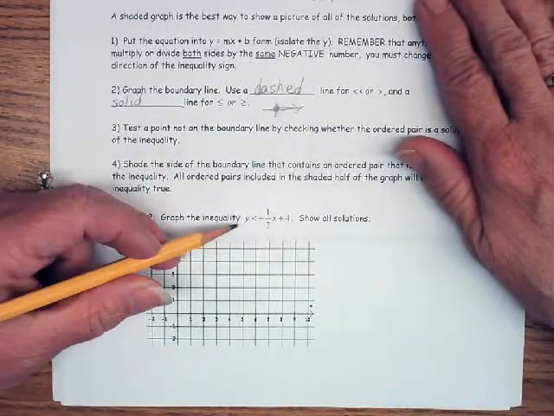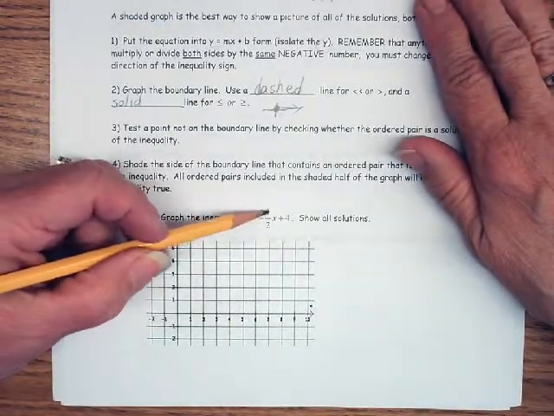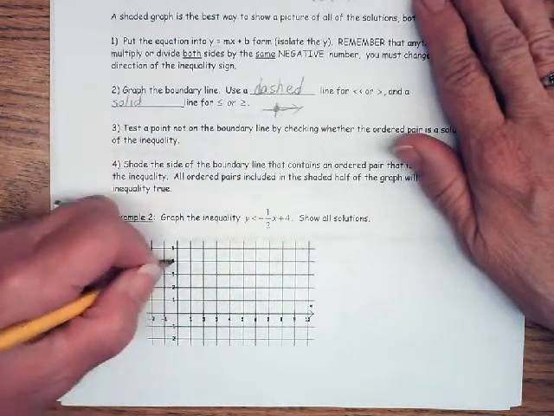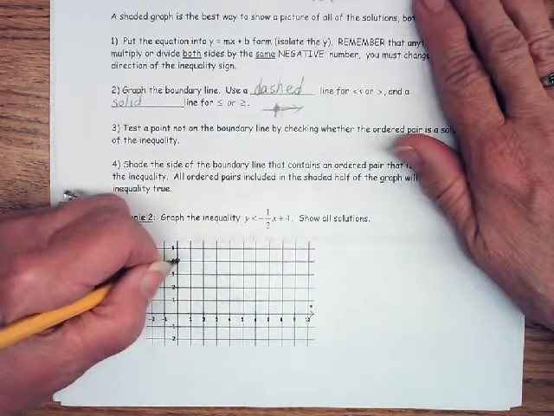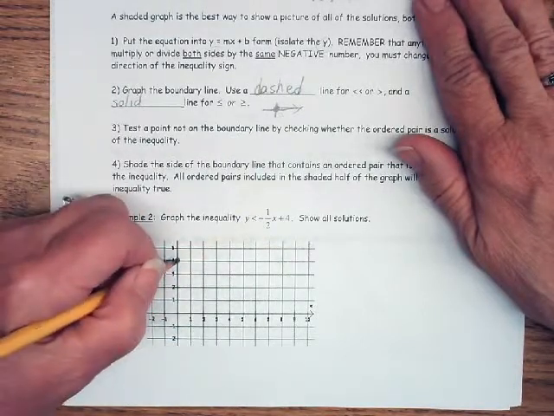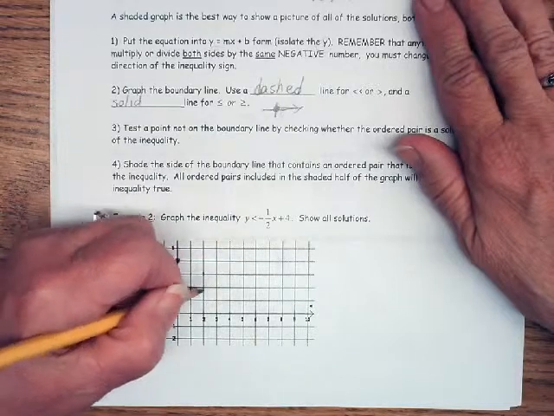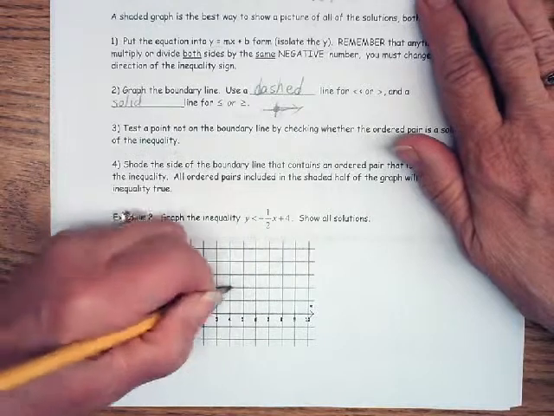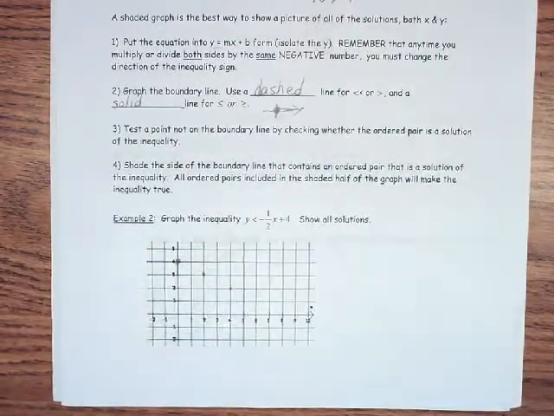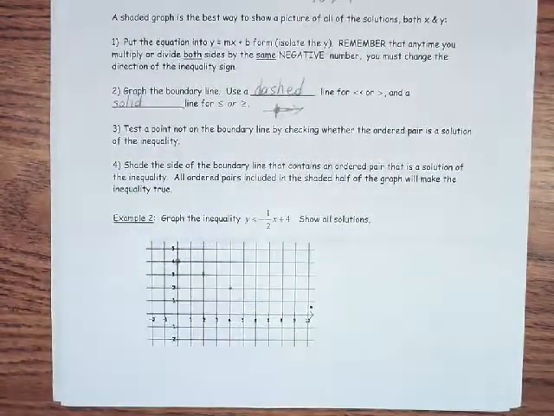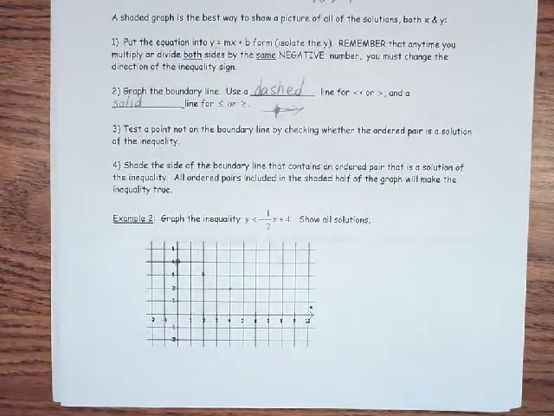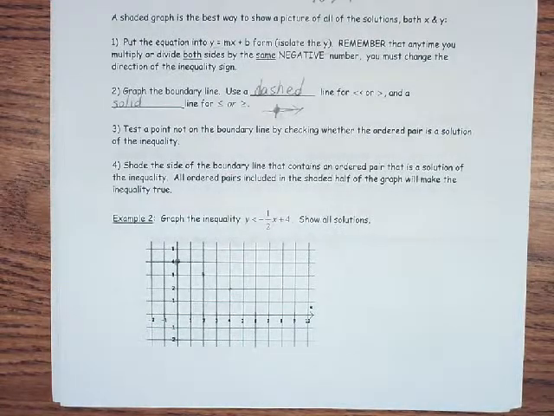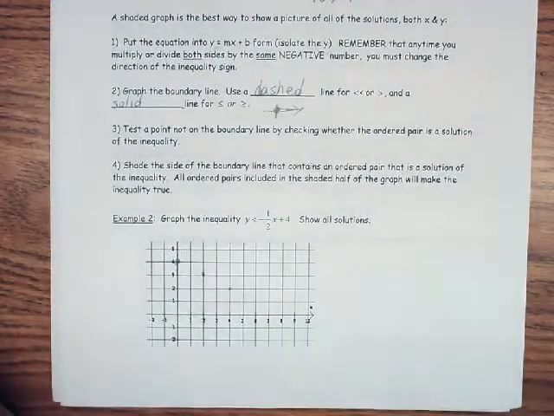Let's try it. We're going to graph this inequality: y is less than negative 1/2 x plus 4. Start out with a y-intercept, which is at 4. 1, 2, 3, 4. And a slope of negative 1/2 means you go down 1 and over 2 to the next point. Down 1 and over 2 to the next point. Do it a couple of times. If we have 3 points on the line, we can get a more accurate line. If not, 2 is all we need, but 3 will make it more accurate.